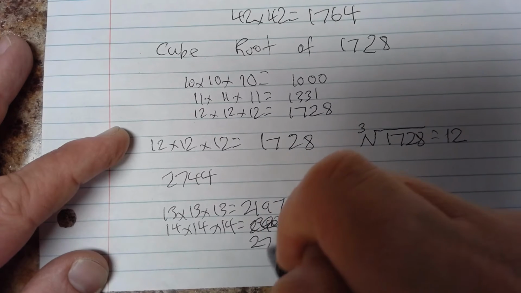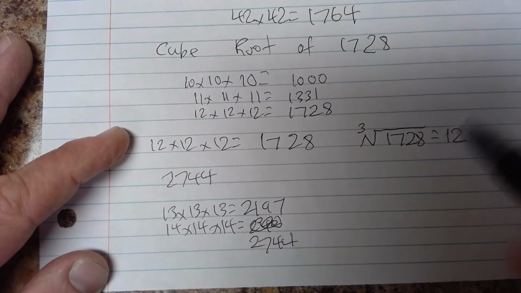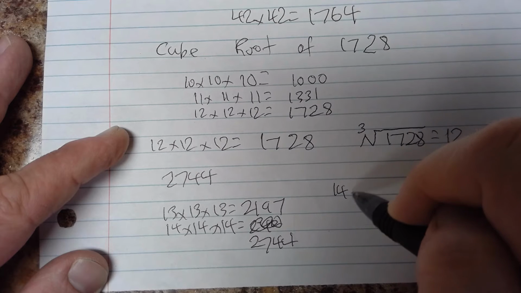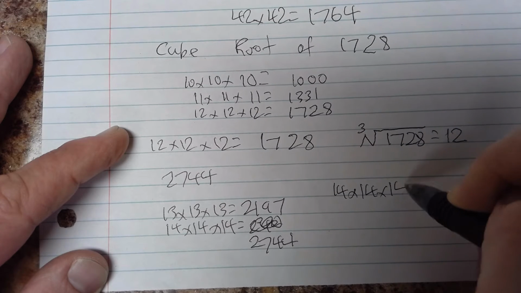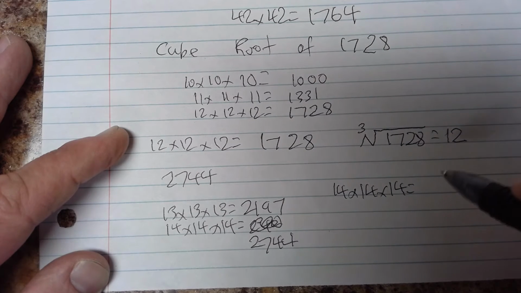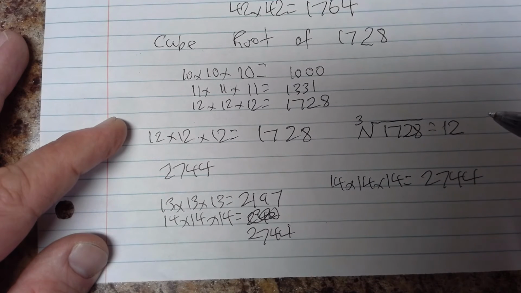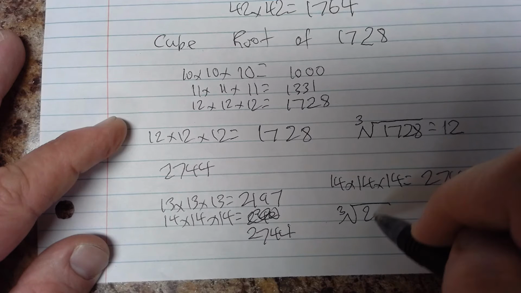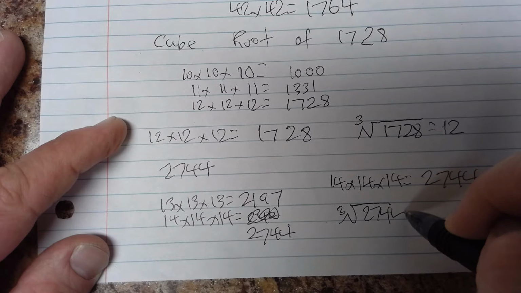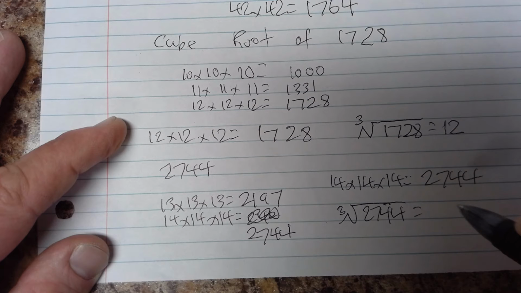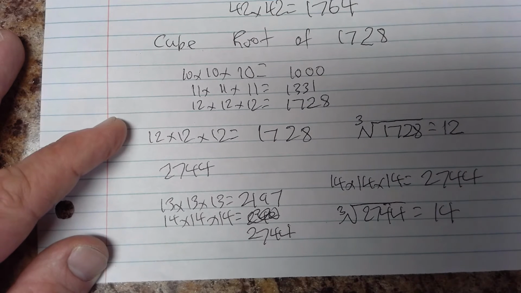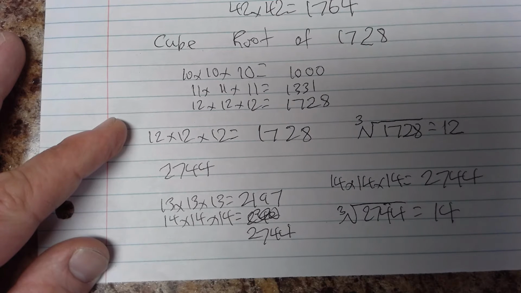Oops. There it is. 14, 14, 14. And you could do cube root of 2,744 equals 14. So that's a square root and a cube root.